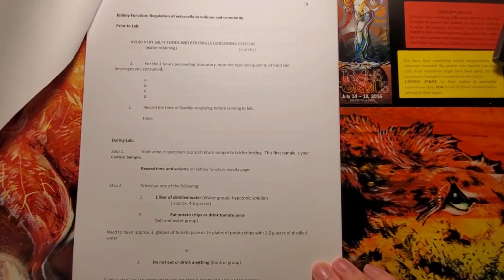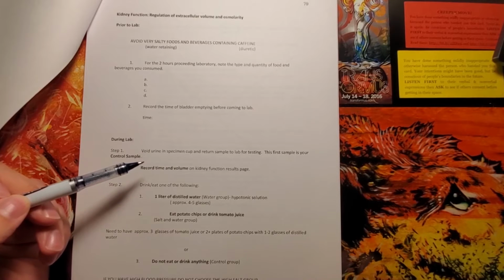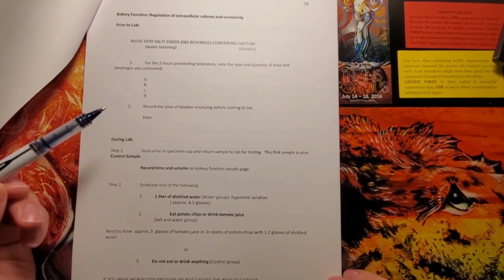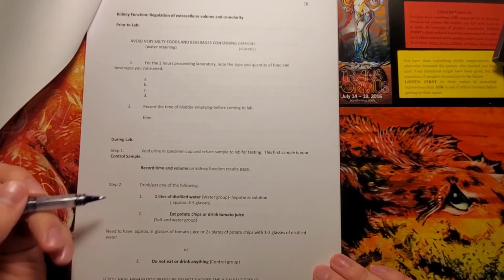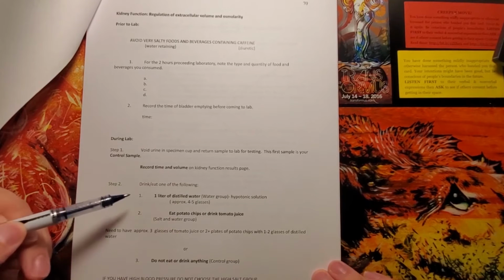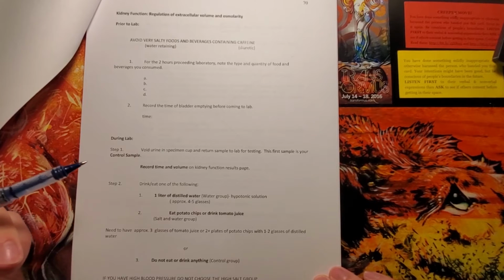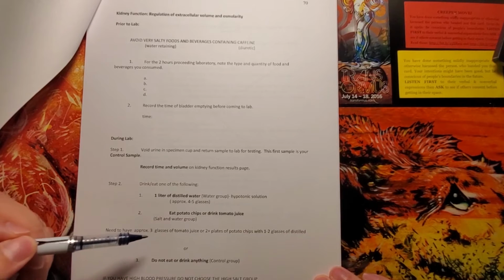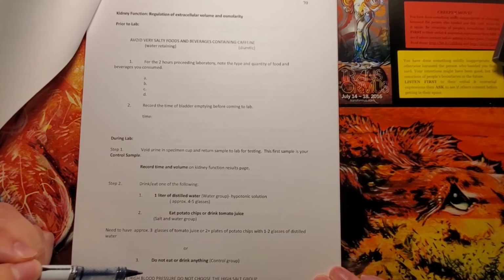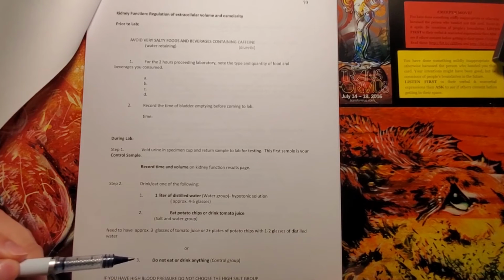So what you are going to do is collect urine in that specimen cup. I gave you 3 specimen cups, and you were going to record the time and volume that you collect the urine. And then you do one of 3 things and see what that does to your urine output. You would either drink water, or drink water and eat something salty, or not eat or drink anything. In the lab in person, there would be different groups of people doing each one of these, and you would compare what it did between groups.